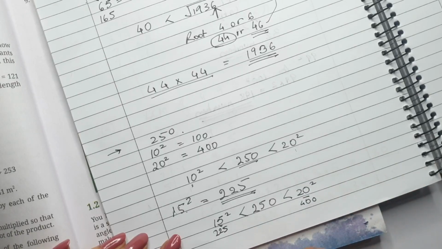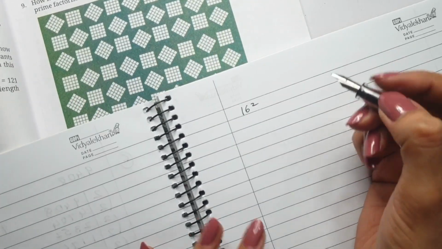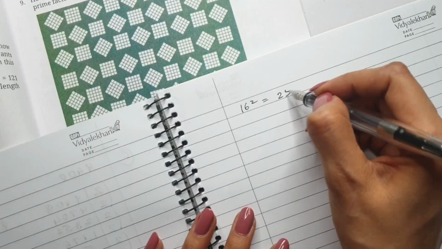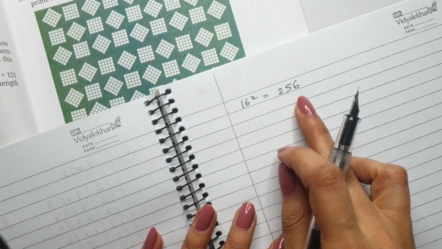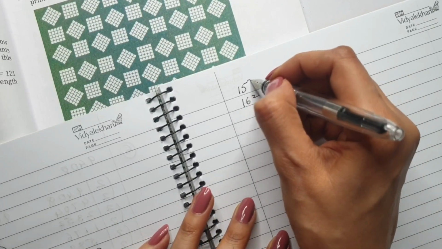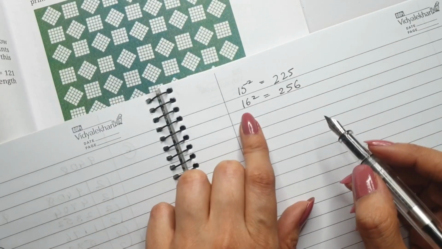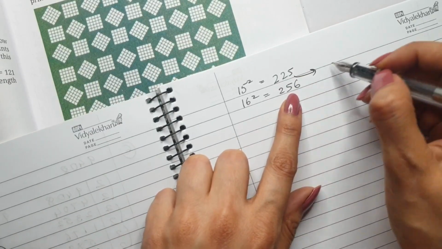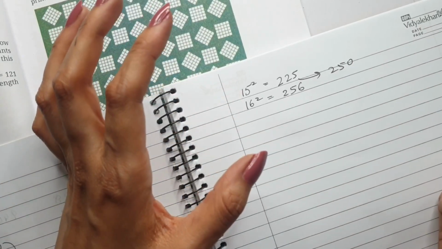So let's try what is 16 square, right? 16 square is 256. So we know 15 square is 225, 16 square is 256 and we need to find 250. So we definitely know it's between 15 and 16.